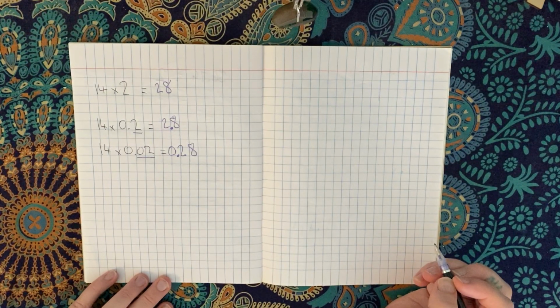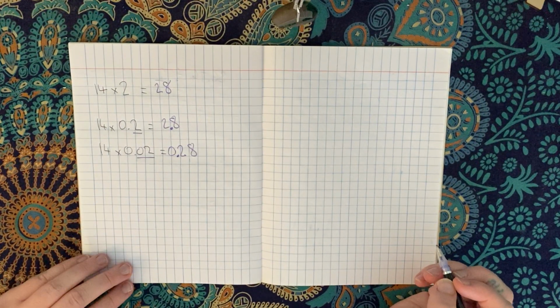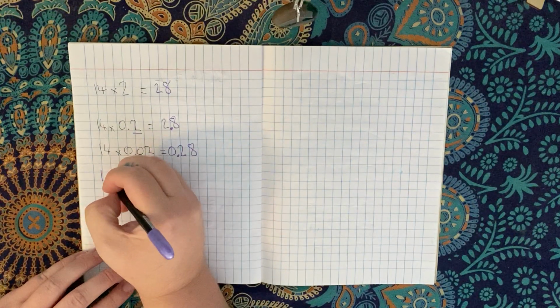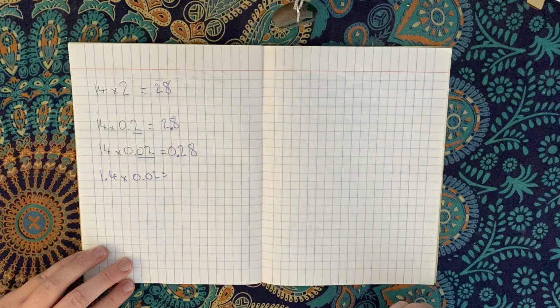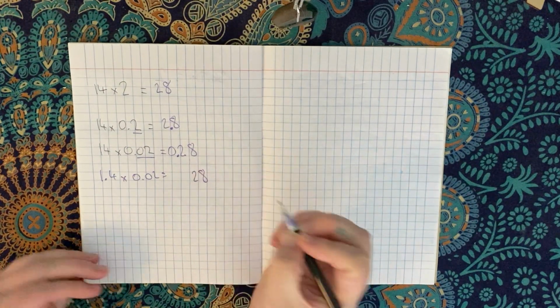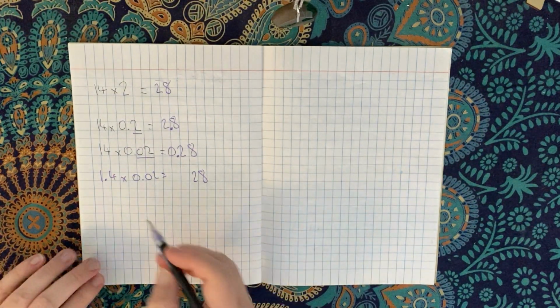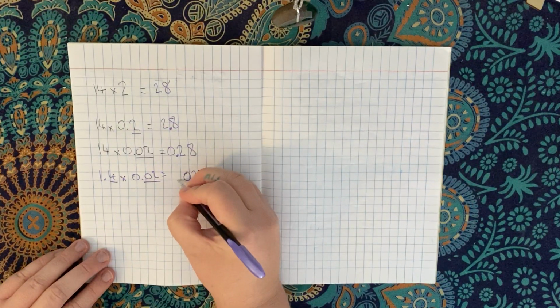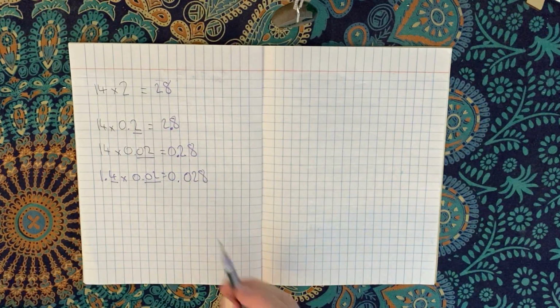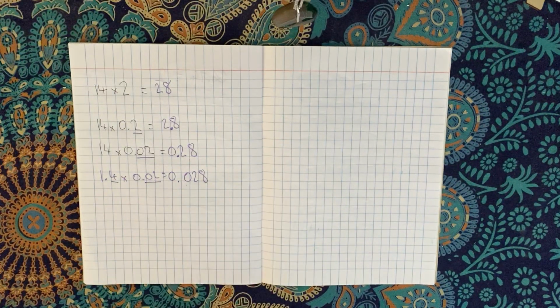Now, we're not going to do this today, but let's just say for argument's sake, I put in a decimal place there. So now I'm still going to do the same thing. The answer is still 28, but now I have to count how many decimal places. 1, 2, 3. So that means I would need 3 decimal places in my answer, because there are 3 in the question.